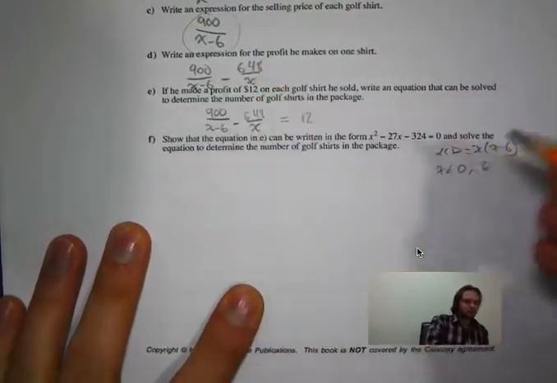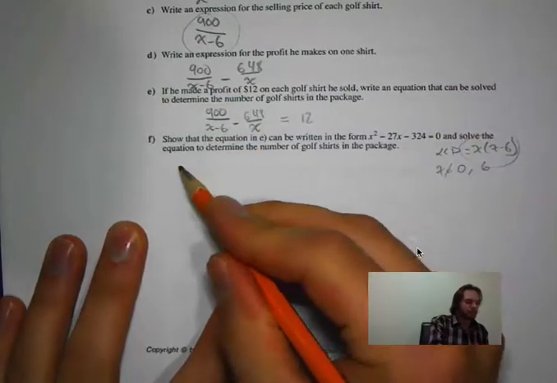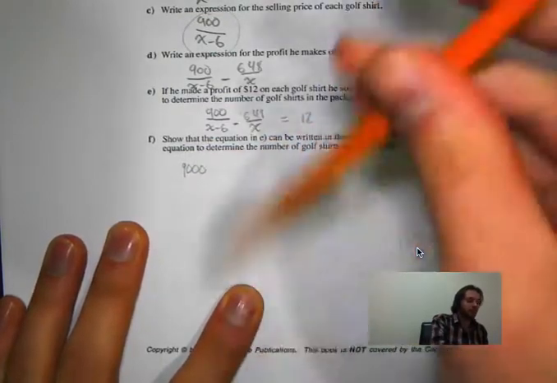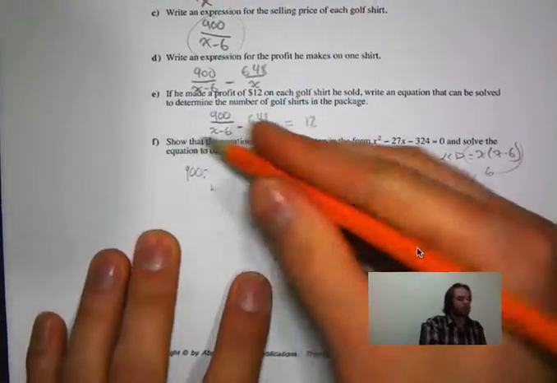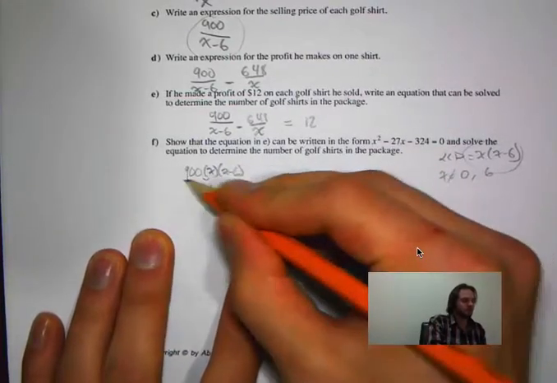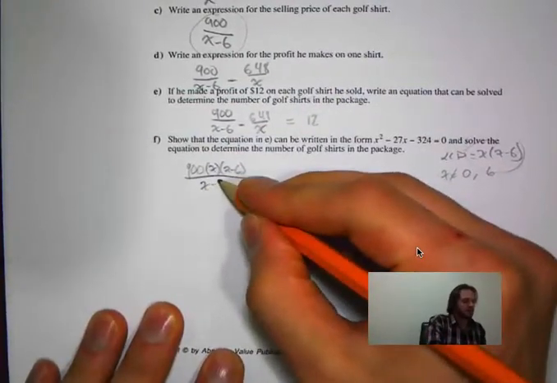So I'm going to multiply everything by my lowest common denominator. So we're going to have 900, not 9,000, 900 multiplied by X, and multiplied by X subtract 6, all over X subtract 6.